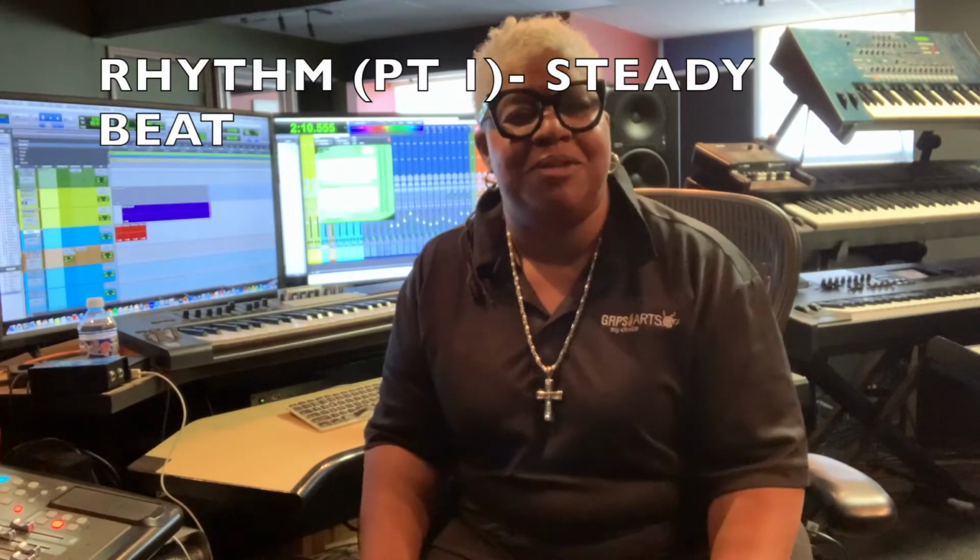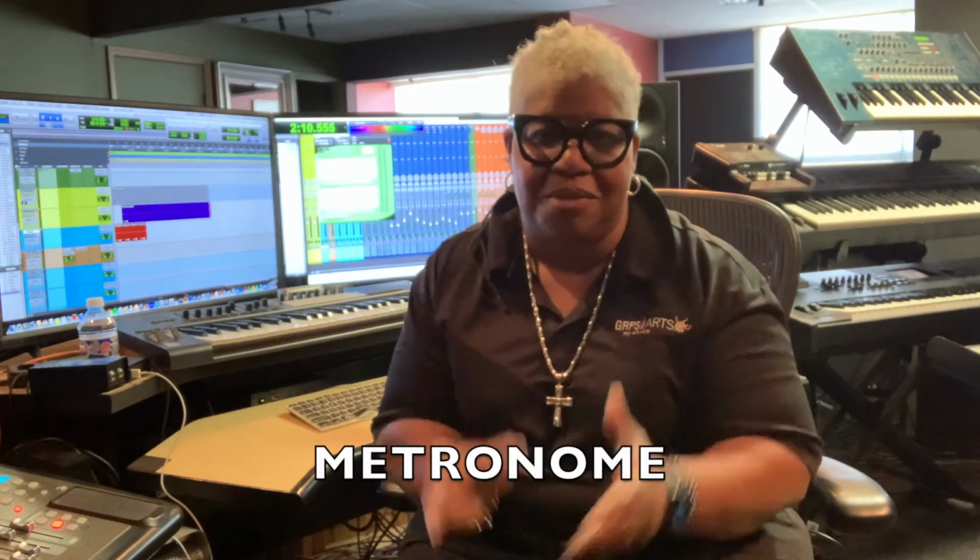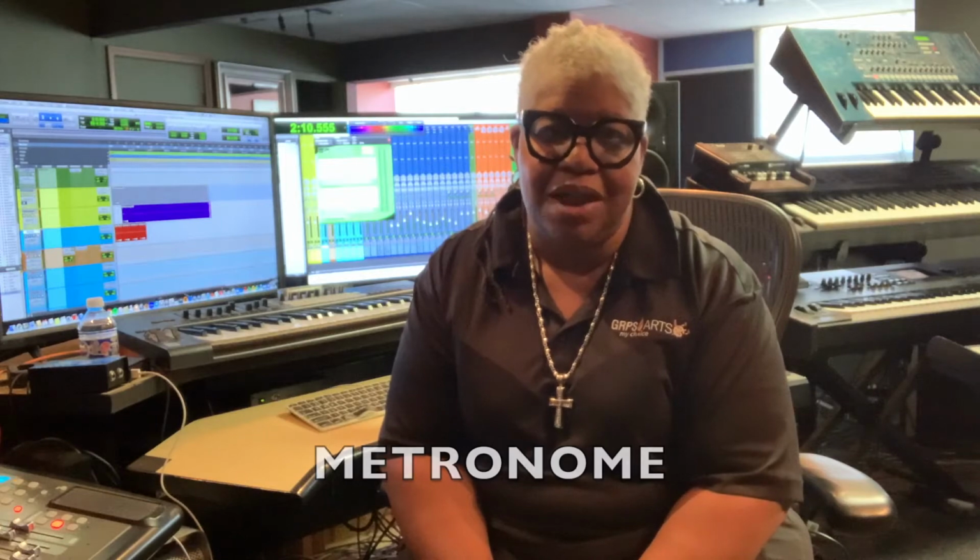Since we're learning about steady beat and what the quarter note does, it keeps a steady beat. So that would be like, if you're in kindergarten, it would sound like this: ta, ta, ta, ta. Or if you're in 4th and 5th grade, you would count it like this: 1, 2, 3, 4. Now, what helps us to keep a steady beat is a metronome. And I've talked about a metronome before.